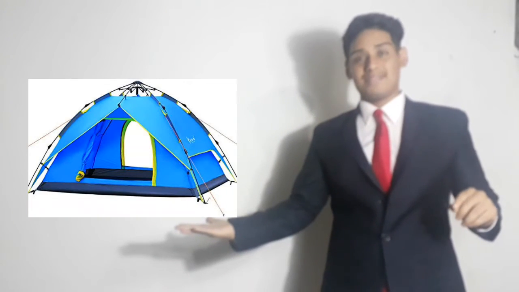Yes, actually, the correct option is sleeping. And I have a picture of a tent. You see? Very good. Now let's move on to the next word. In this case, the word is cap. You see? A cap. Can you remember that word in a picture?